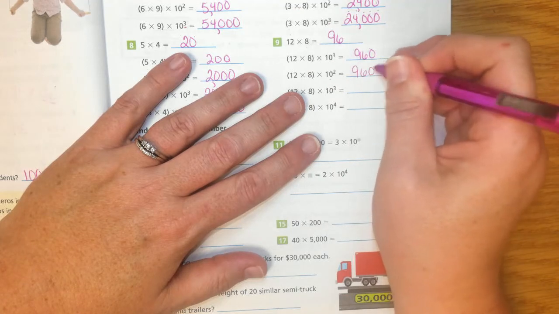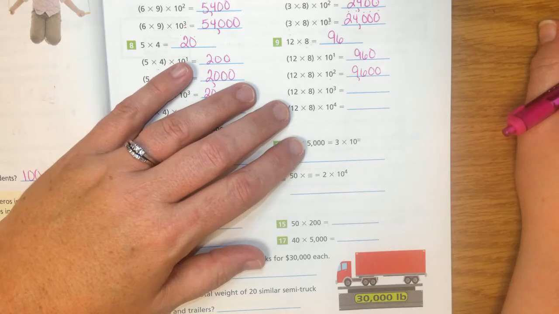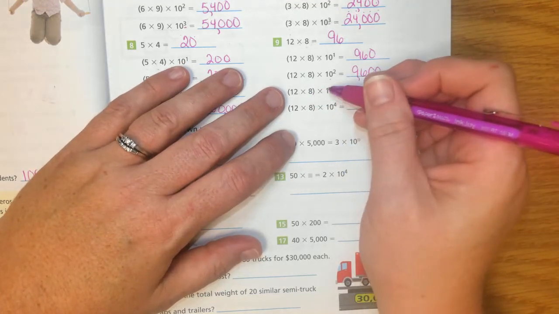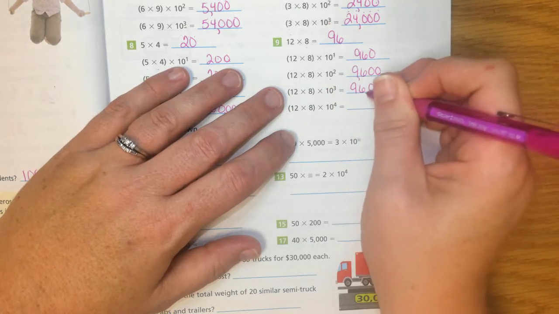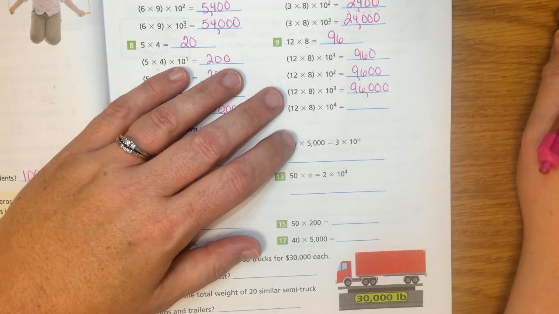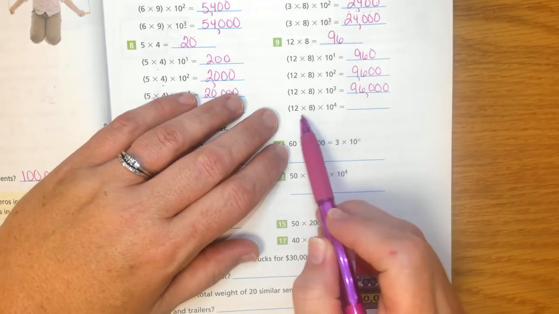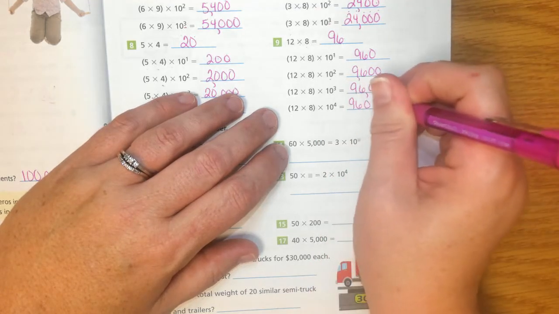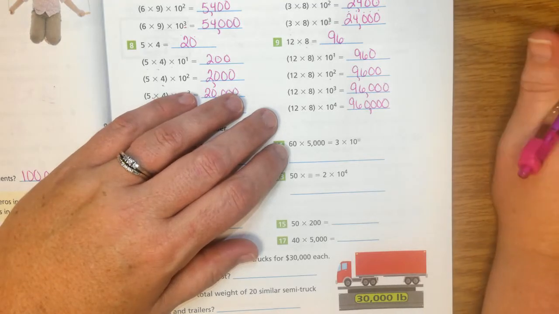I add 2 zeros. 9,600. 12 times 8 equals 96 times the third power of 10. I add 3 zeros, 96,000. 12 times 8, 96 times the fourth power of 10. I add 4 zeros, 960,000.